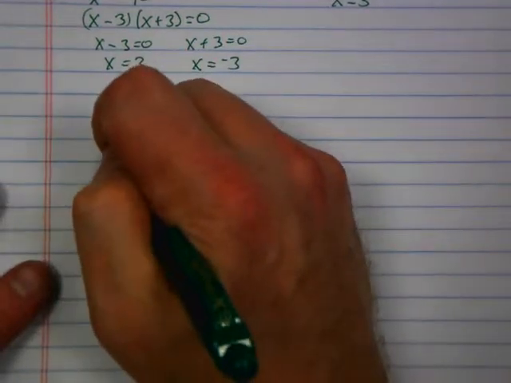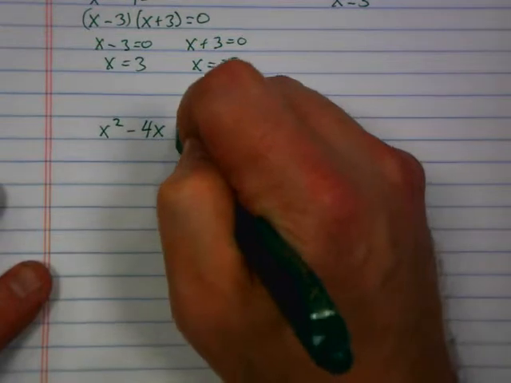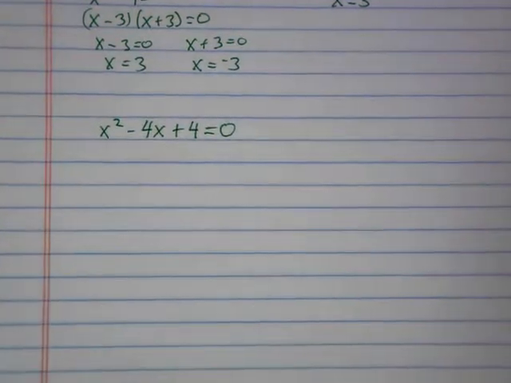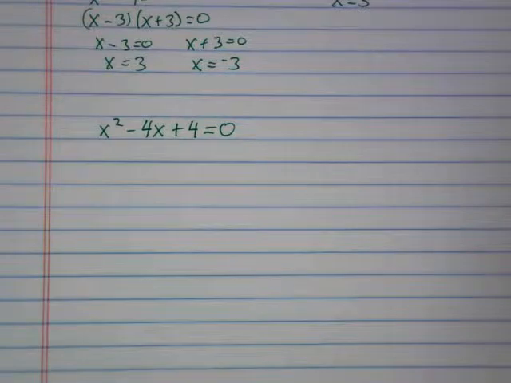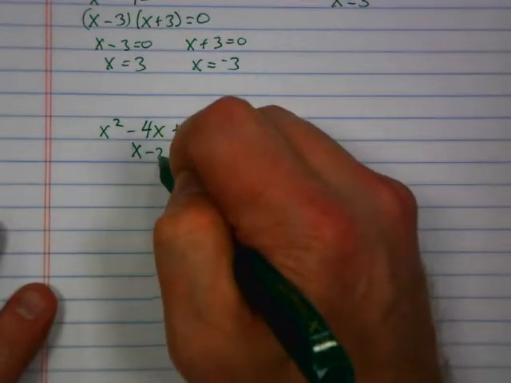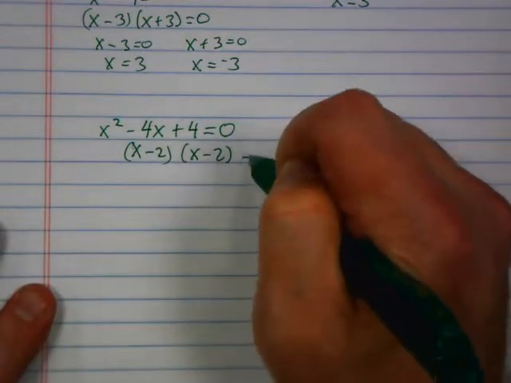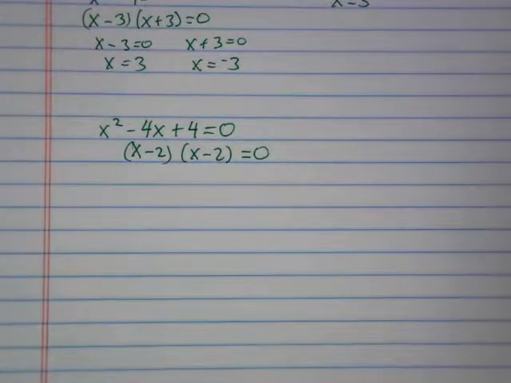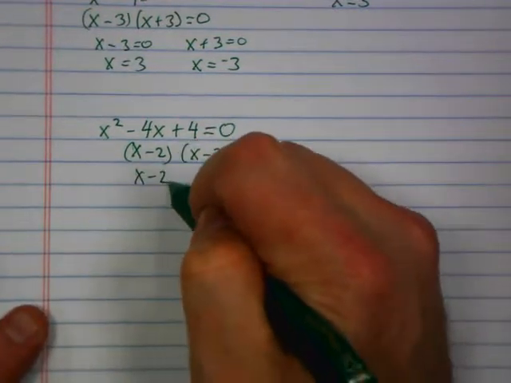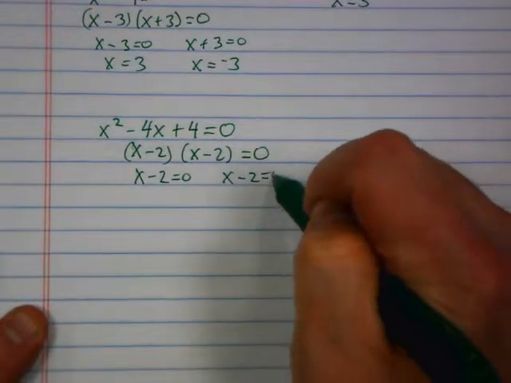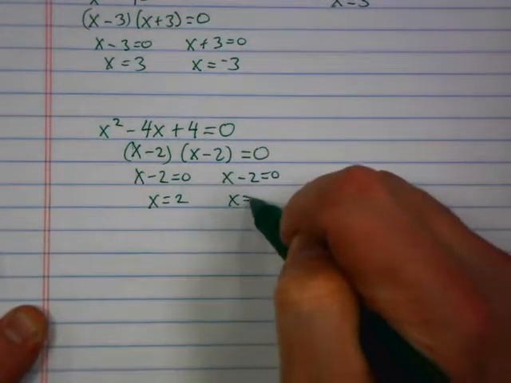How about x squared minus 4x plus 4 equals 0? Do we have 0 on one side? Yes, that's a good thing. Can you factor x squared minus 4x plus 4? Yes. Negative 2, negative 2. You get x minus 2 times x minus 2 equals 0. So you get 2 answers, but it's really the same number 2 times, isn't it? Because you have x minus 2 equals 0, x minus 2 equals 0, you get the same answer twice.